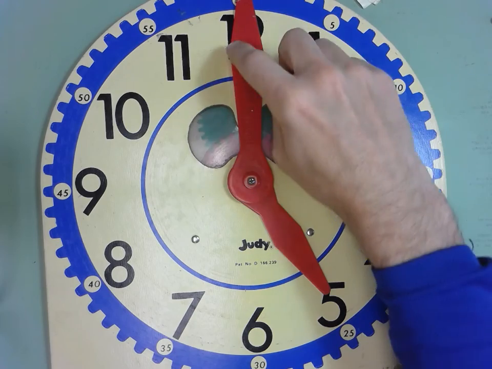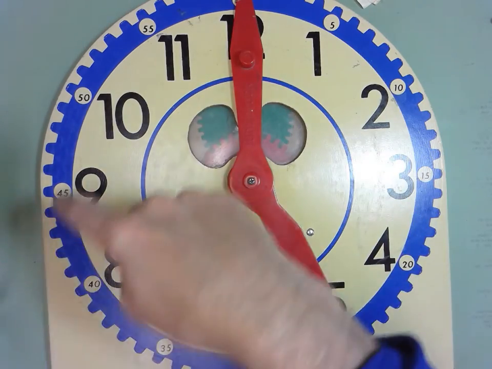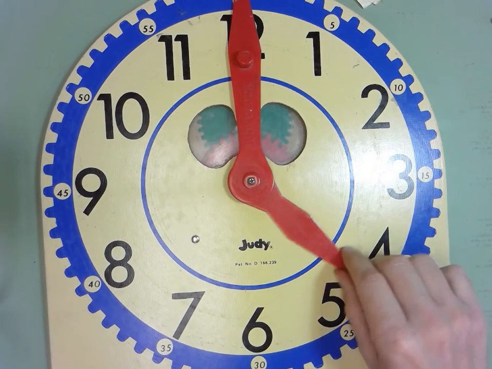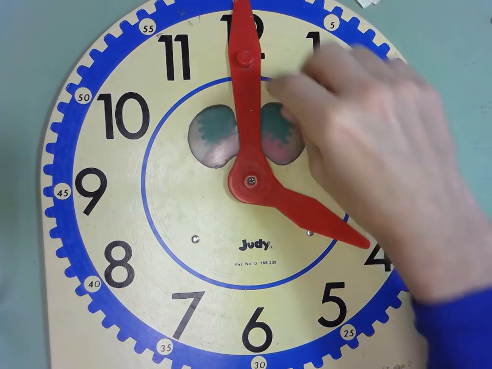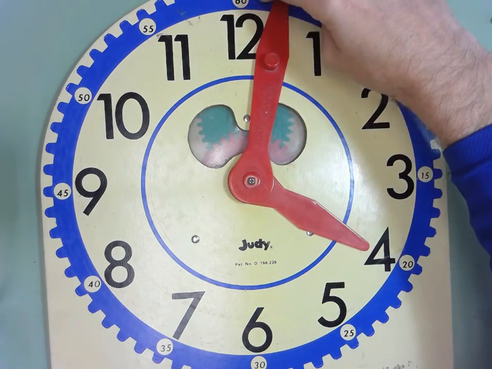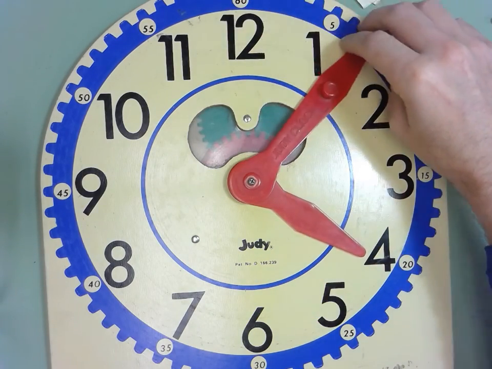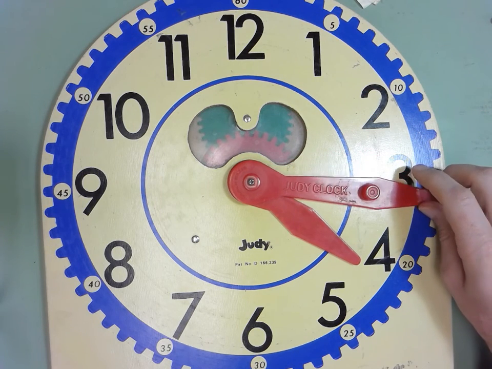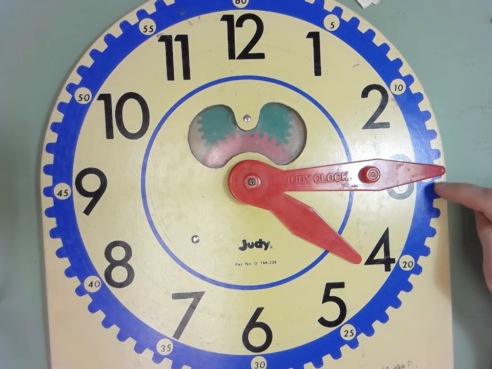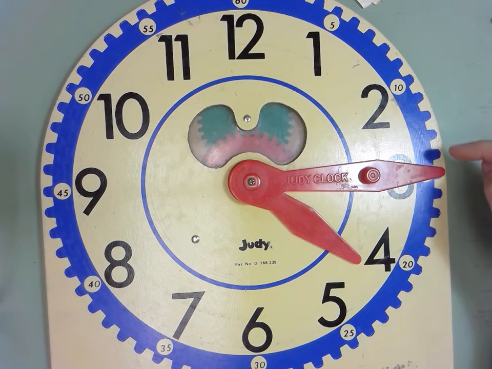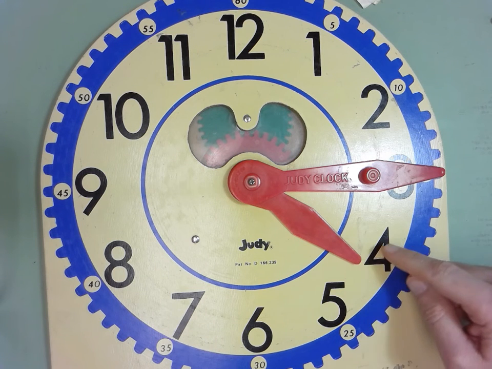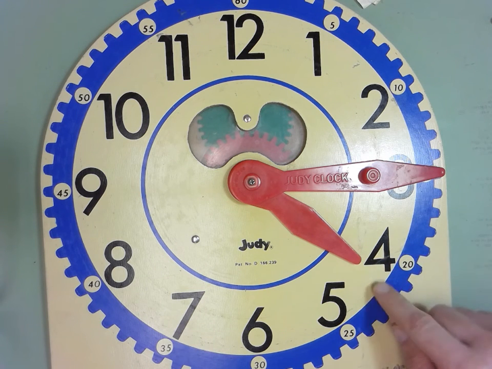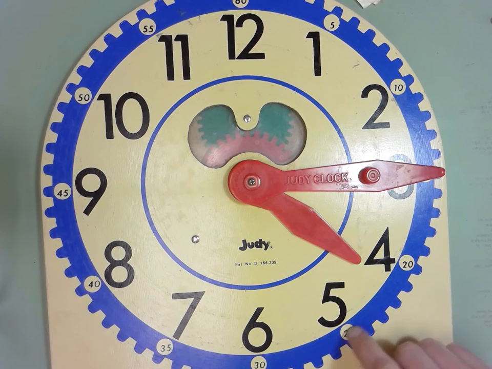Now the minute hand, it moves around the clock as well. Now notice, right now it's 4 o'clock. And as my minute hand moves around, notice my hour hand. My hour hand is also moving around the clock. This is 1/4 of the way around the clock, or 15 minutes that have passed. So my hour hand went 1/4 of the way to the next number.